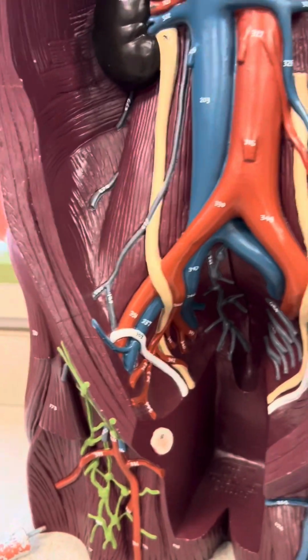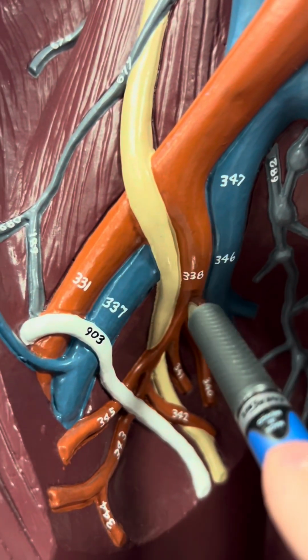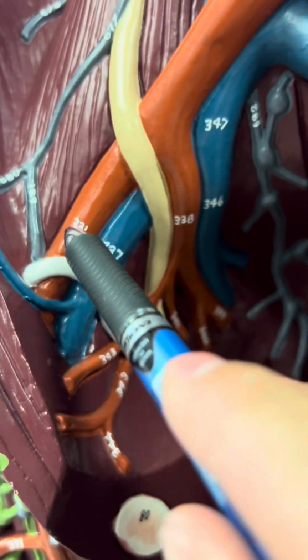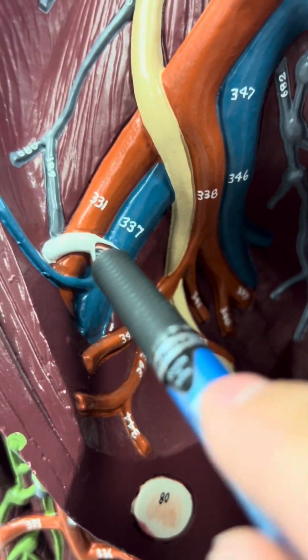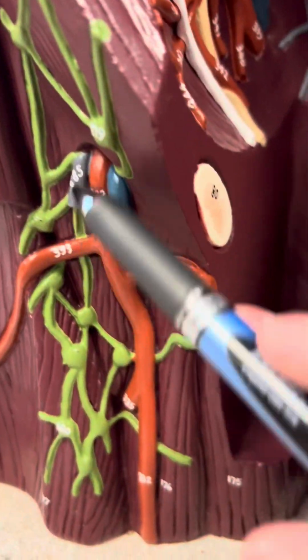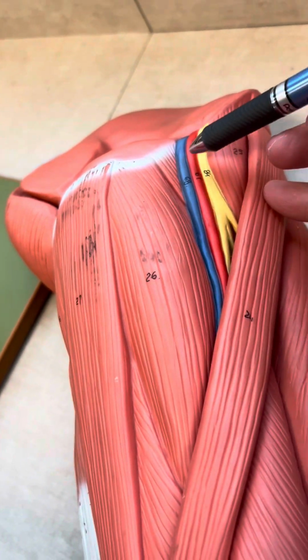And then from here, we have your common iliac artery, splits into an internal iliac artery, which splits into an external iliac artery. And then if you go down to the thigh, this is where you'll see your femoral artery, best seen on this leg model over here. If you flip it to the front, like right where it becomes the leg, that is your femoral artery.